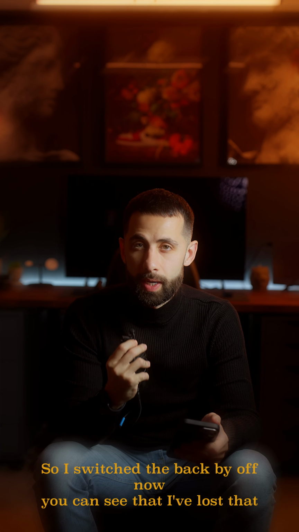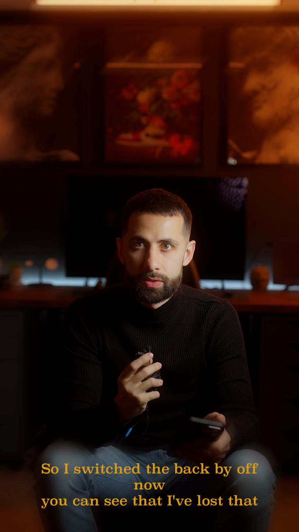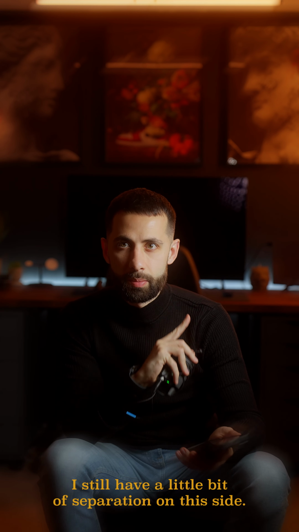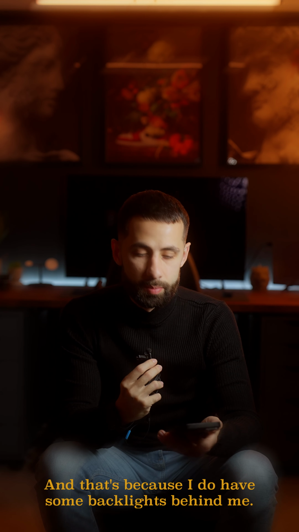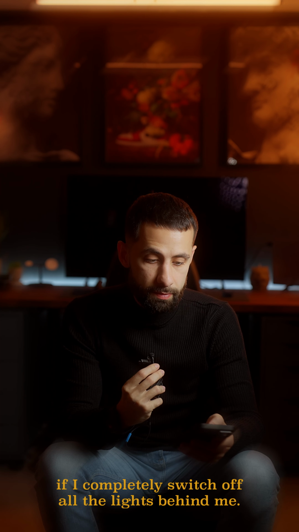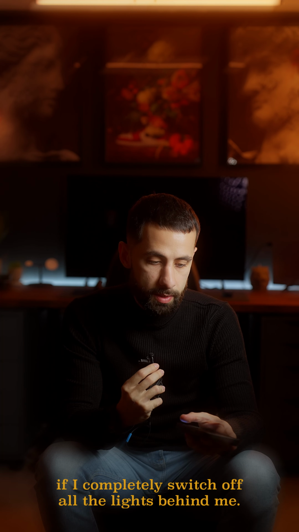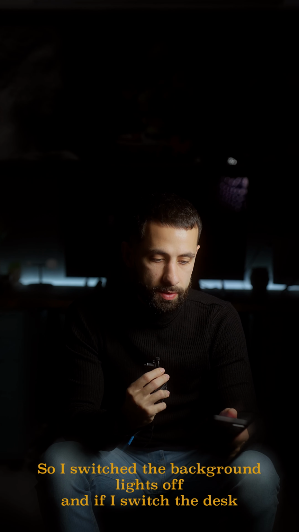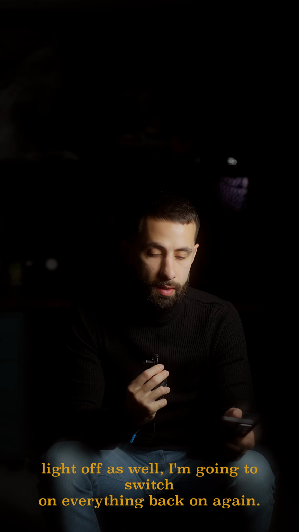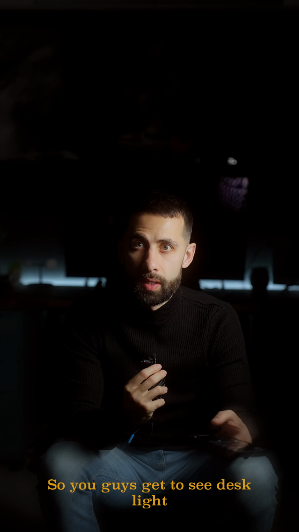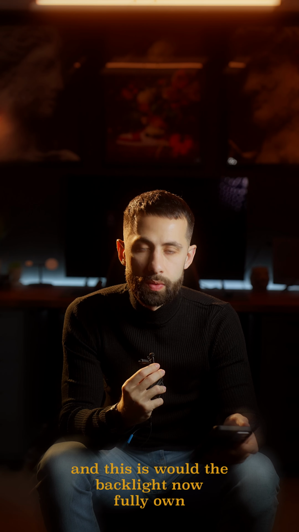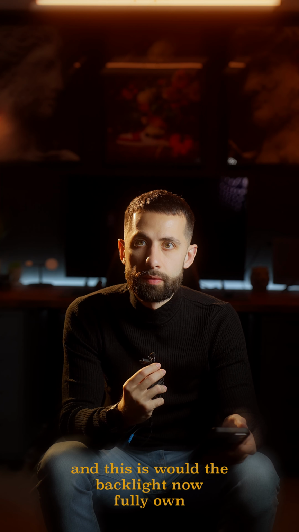Alright, so I've switched the backlight off. Now you can see that I've lost that separation. Still have a little bit of separation on this side, and that's because I do have some backlights behind me. And it's a good point actually, if I completely switch off all the lights behind me, so I switched the background lights off, and if I switch the desk light off as well, I'm gonna switch everything back on again so you guys get to see desk light, stereos, and this is with the backlight now fully on.